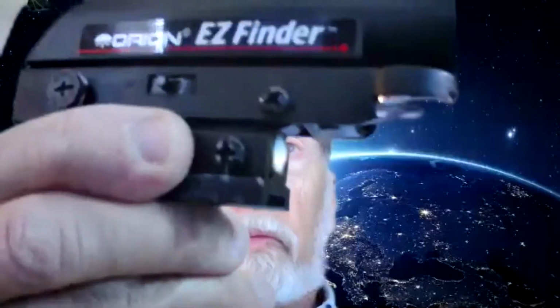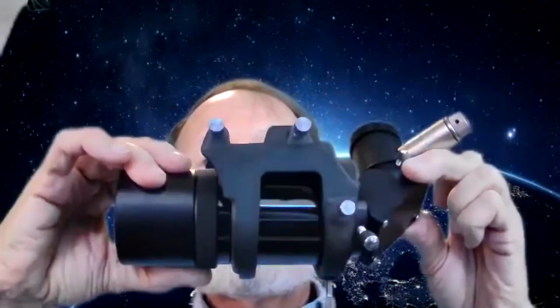Sometimes they're called reflex sights. Here's a sample of a little small reflex sight. Here's a more complicated looking finder scope that you might see in some instances. And then finally, here's a finder scope actually on a small refractor. I'll just get this over here so you can see how it's attached.